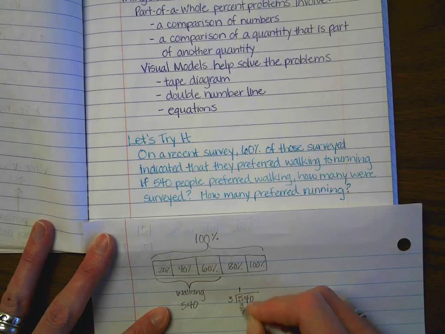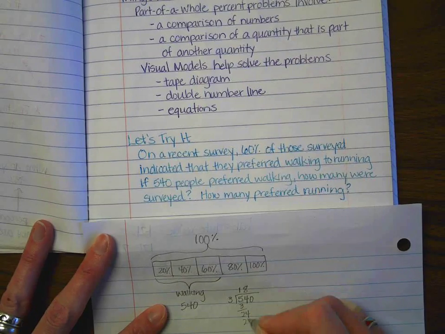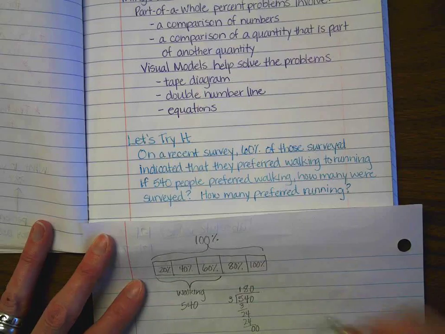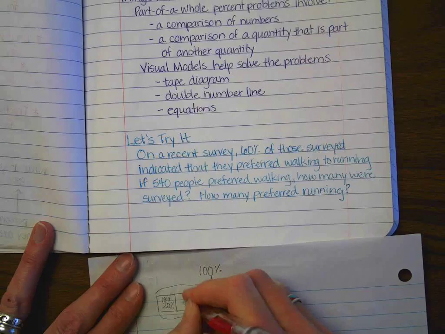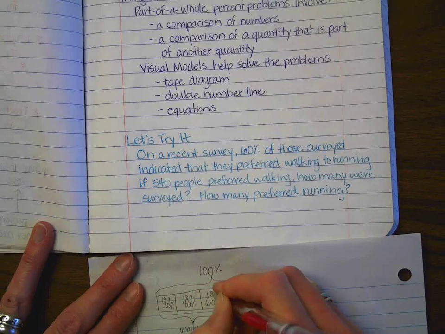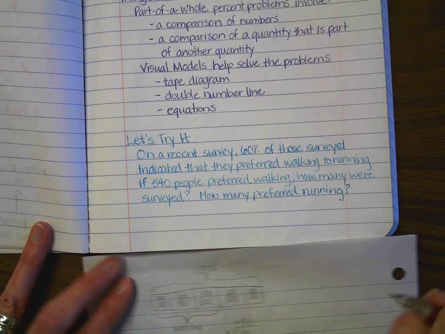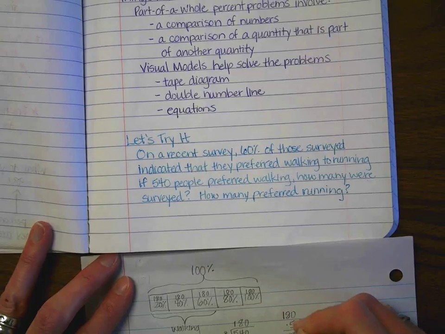So 3 goes into 5 once. That's 3. Bring down your 4, so that's 24. So that's 8. Bring down your 0, so that's 0. So we now know that each section has 180 people. Okay, so once we figured that out, we now can figure out our total surveyed. So we take 180 and we times it by 5, 0, 40, 9.